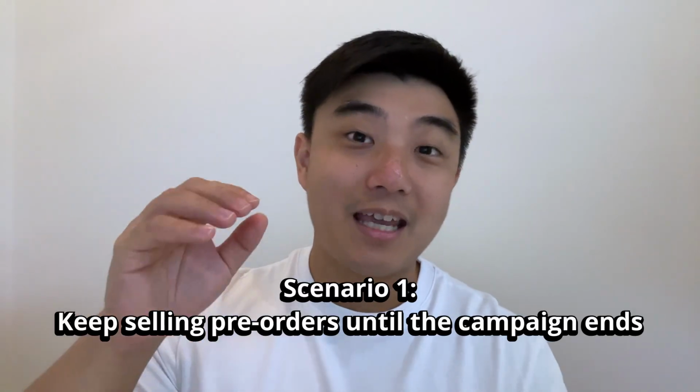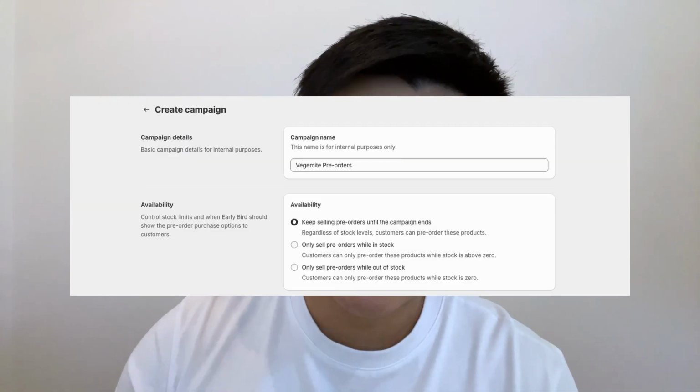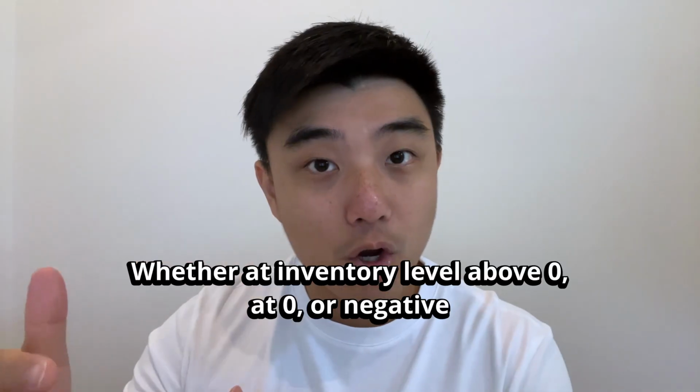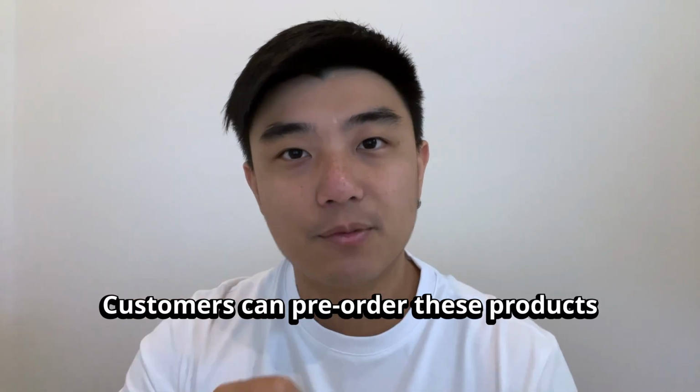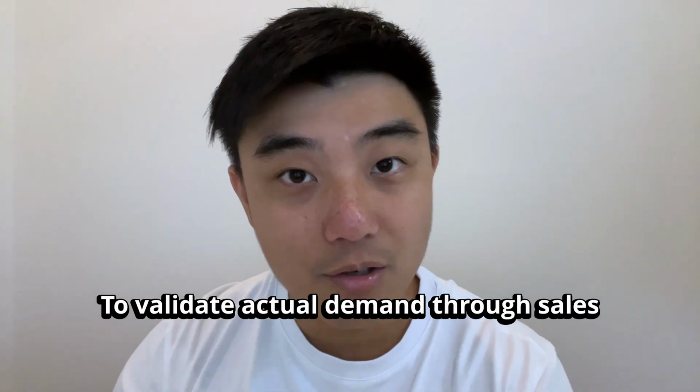Scenario 1, keep selling pre-orders until the campaign ends. This is the first option you'll see when you set up a pre-order campaign in our app. So we'll walk through our app step by step later. Regardless of stock levels, whether your inventory level is above zero, at zero, or negative, your customers can pre-order these products.